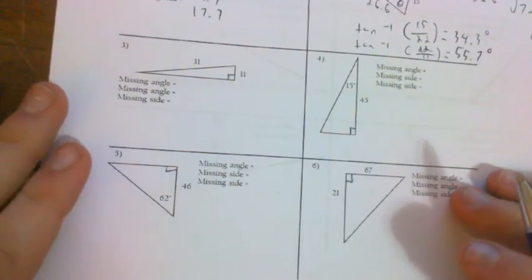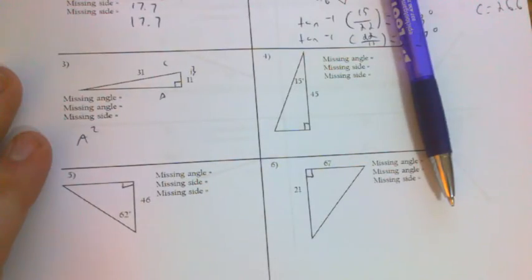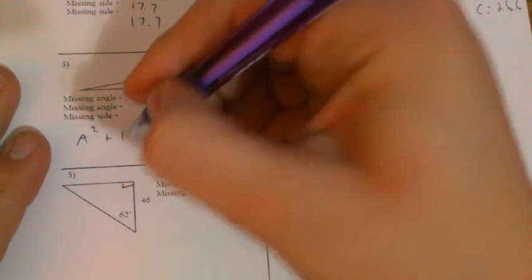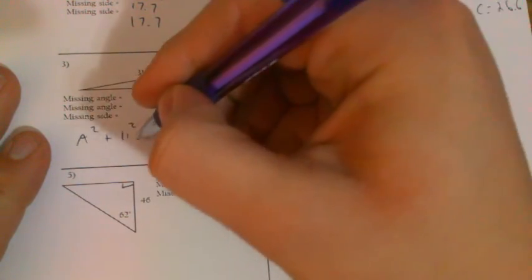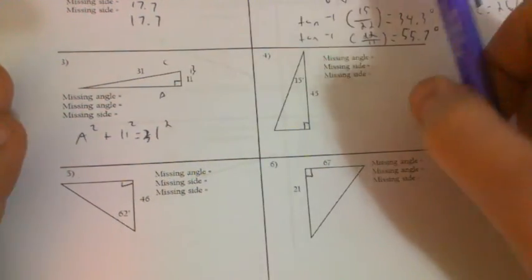Now, over here, we have two missing angles and one missing side again. We can do this in whatever order we want. I'm going to find the missing side first using the Pythagorean theorem. That's A, that's B, that's C. I'm going to say A squared plus B, which is 11 squared, equals 31 squared, or C squared.